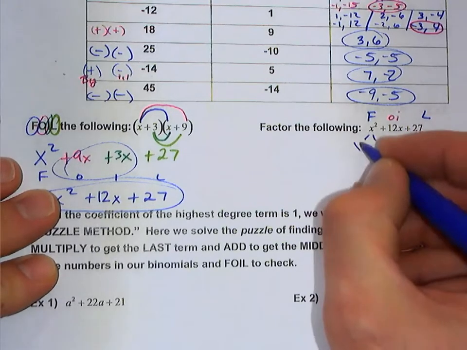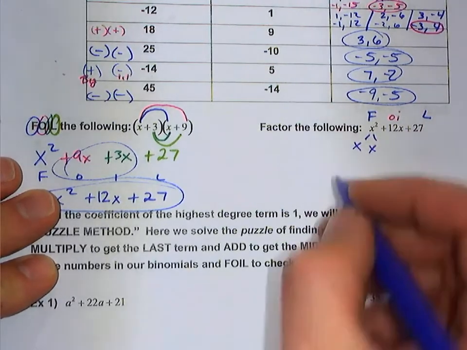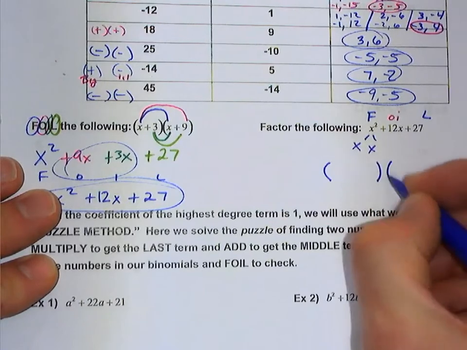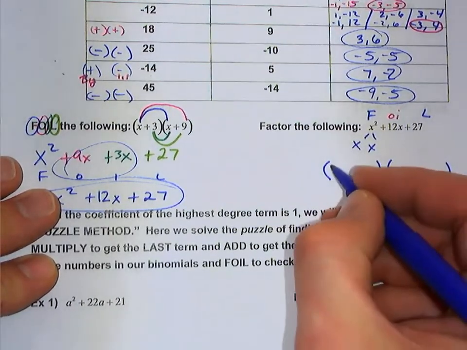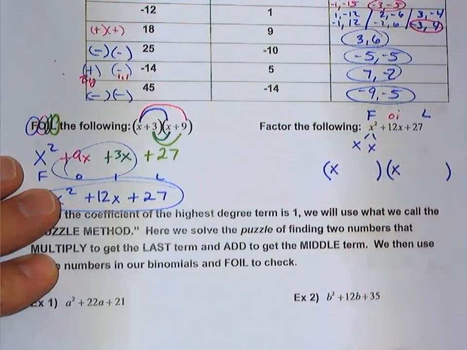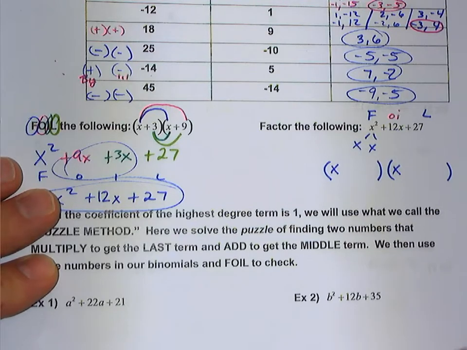X and x. So I'm going to make 2 binomials here. And I put those first in both of them. So far, so good? So again, that's factors of your F.